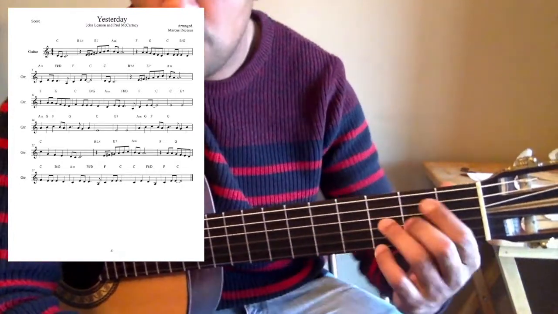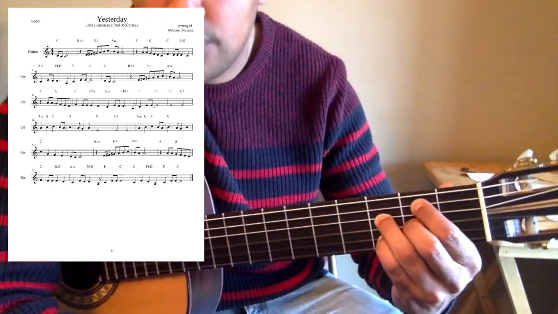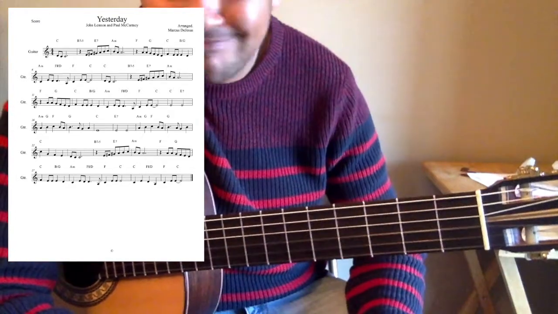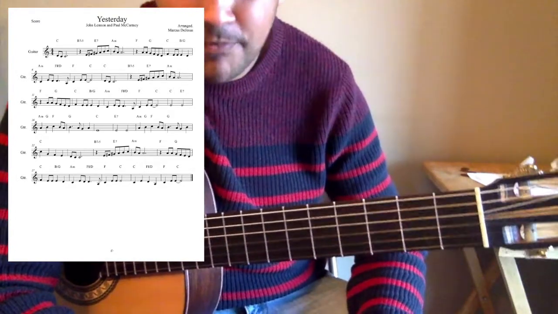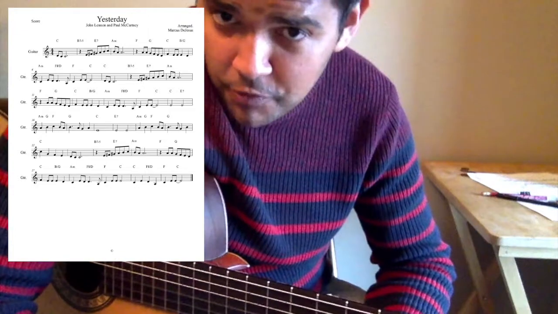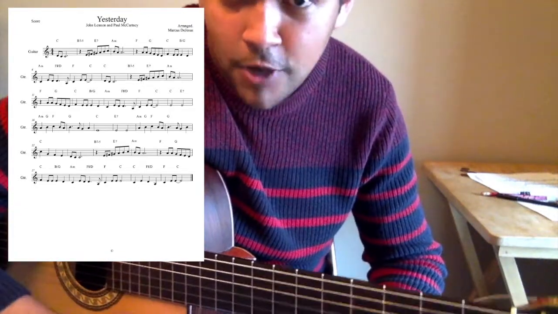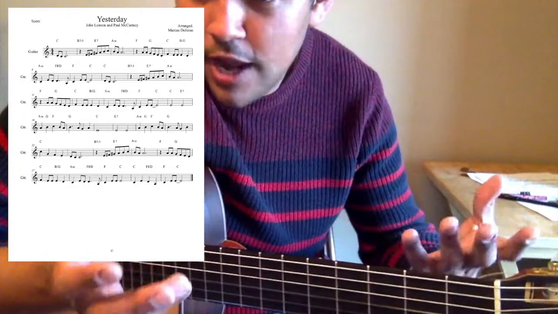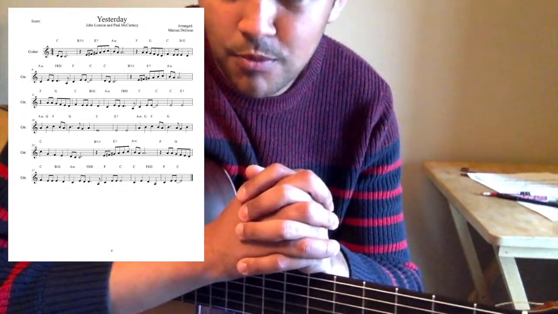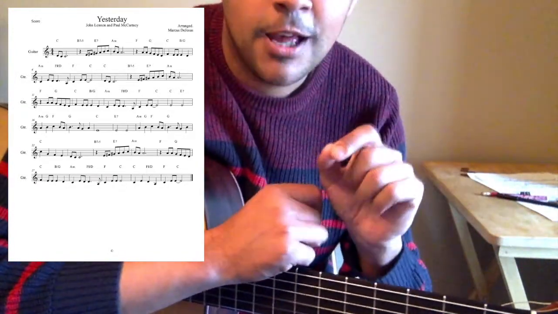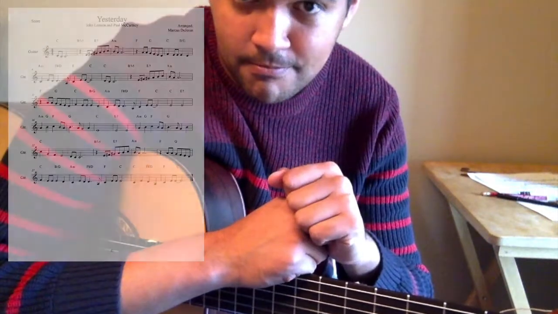1, 2, 3, 4. That's what I'm looking for, okay? Once that becomes extremely comfortable, then try adding the right hand, okay? And if you're all over that, do what I asked you. Go over the melody. Label the left hand, okay?